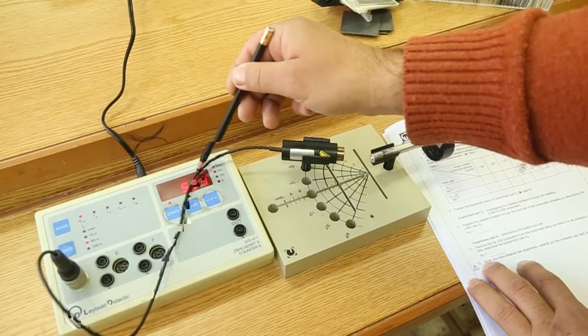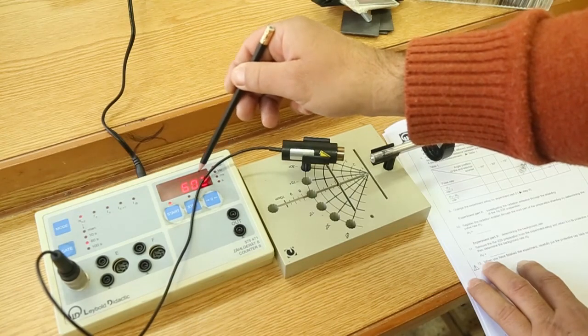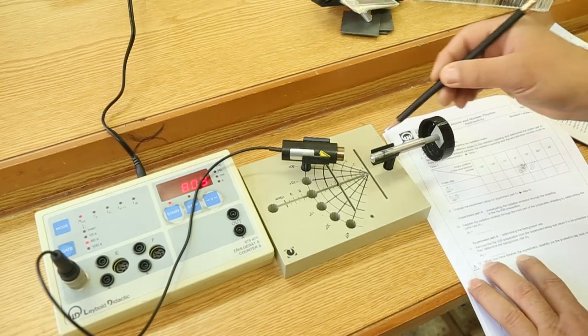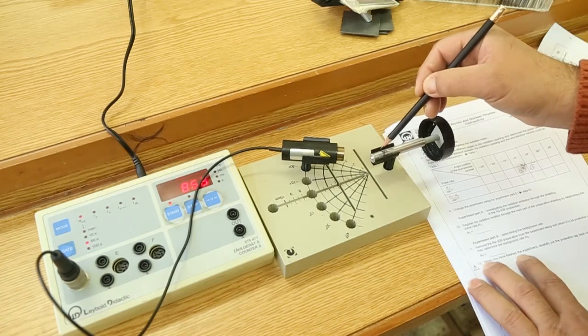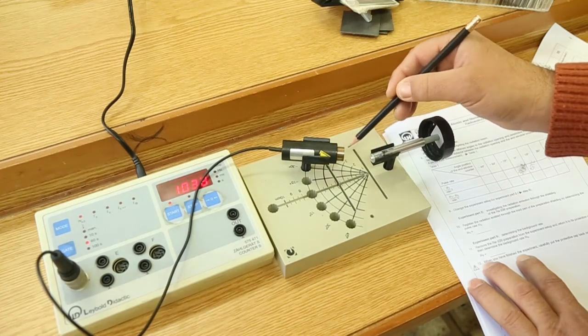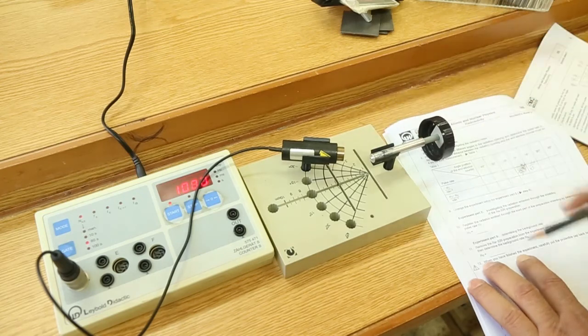We are now at 500, 600, 700, and so on. So, as you can observe, the angle that this radioactive element is making in the direction with the Geiger-Müller counter is equal to 30 degrees.